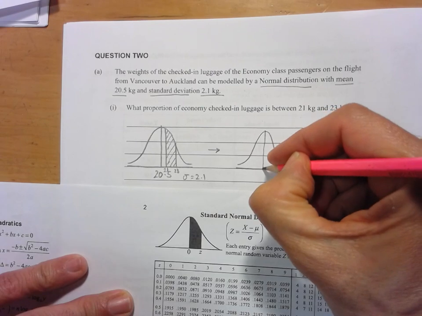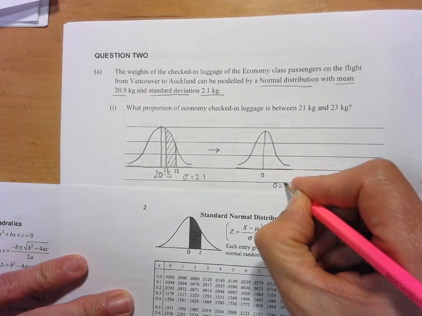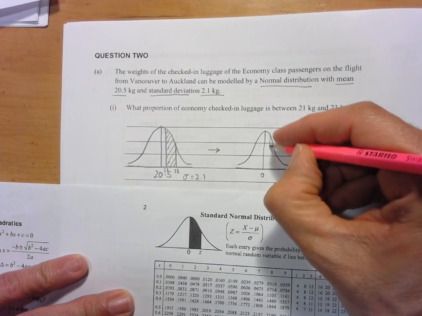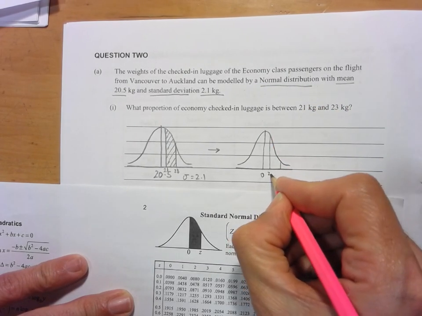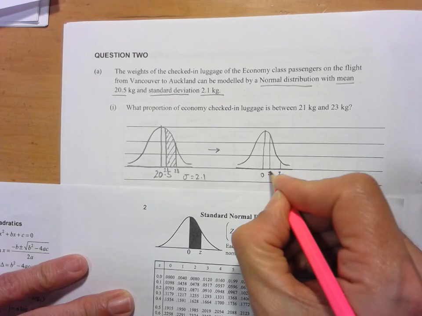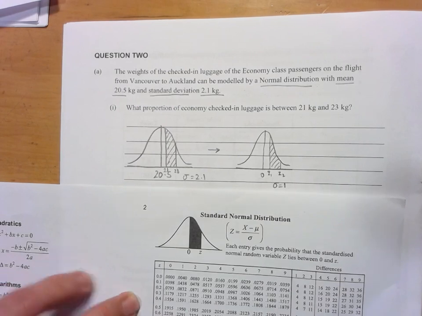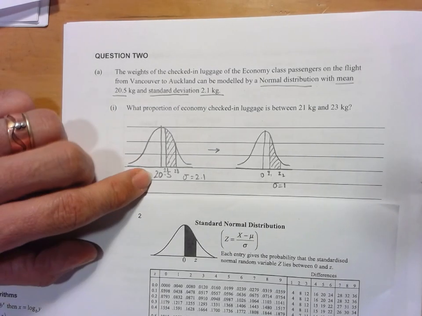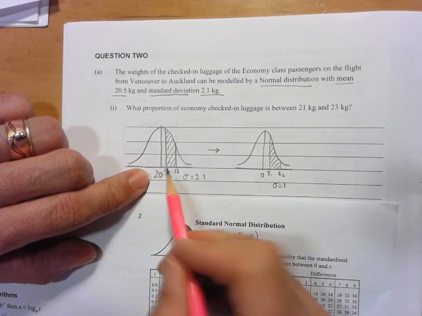The mean's going to be 0. The standard deviation is going to be 1. And I'm looking at this bit here between Z1 and I'll call them Z2.